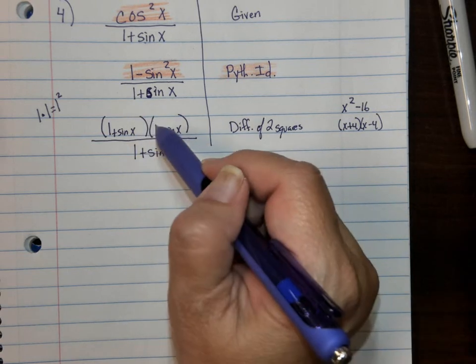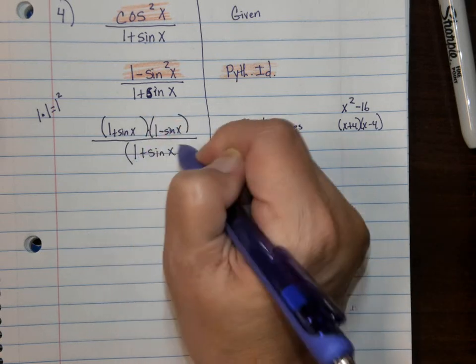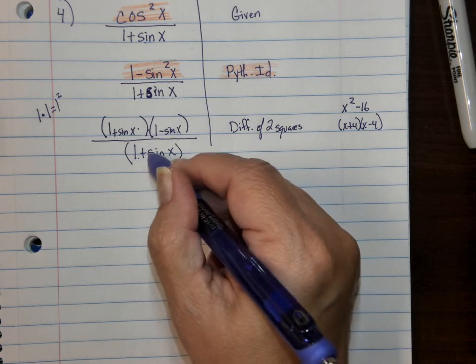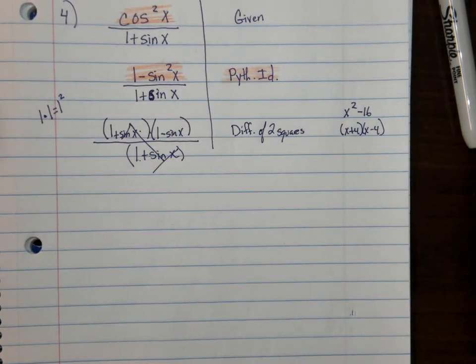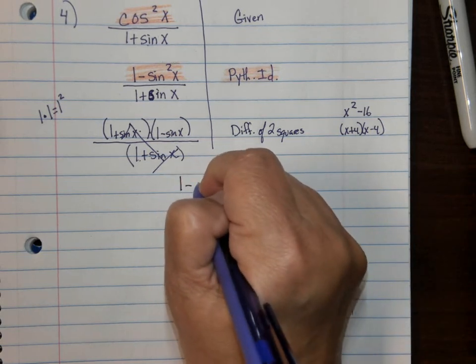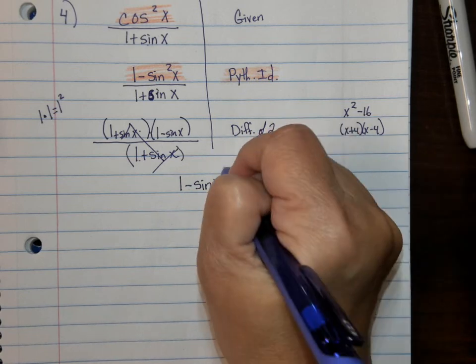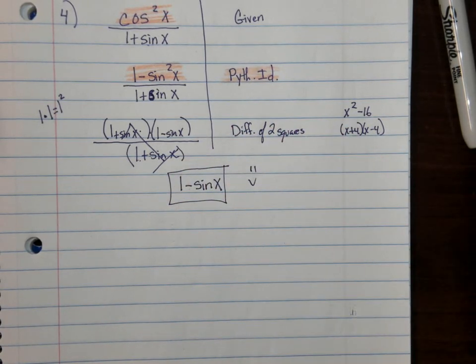Now, this is all multiplication, so when you're multiplying, look at this as an entire term, and you can take 1 plus sine x and divide it by 1 plus sine x. And this divided by this is 1. And so now you're down to 1 minus sine x. And that's as far as you can go. So remember I said we try to get down to one term if we can, but sometimes it's more than one term.